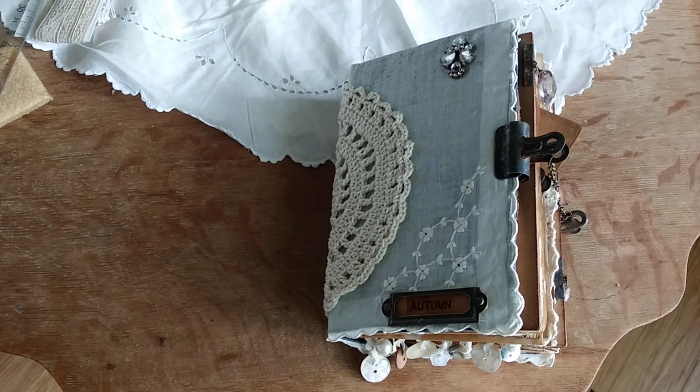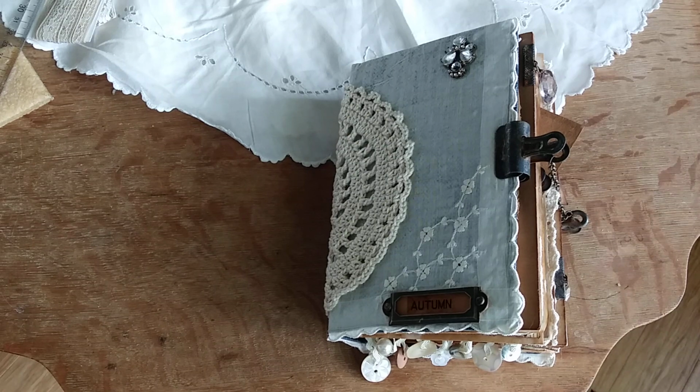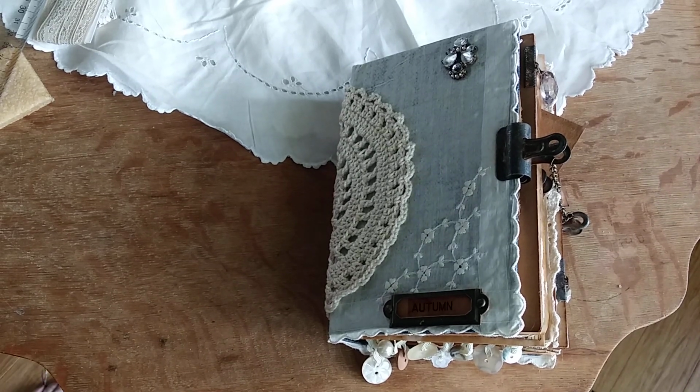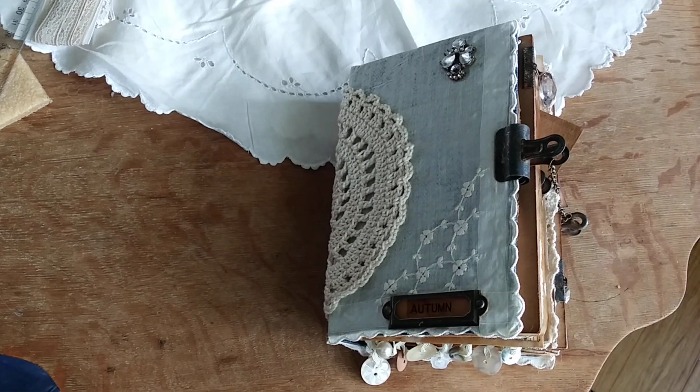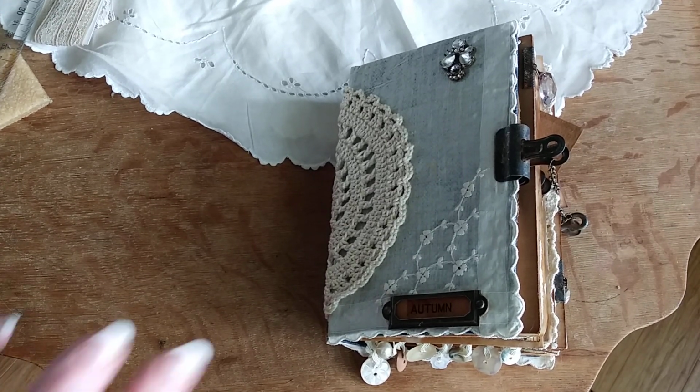Howdy friends, it's Kathy from RustPaperScissors, and I'm here today to go through my latest journal. It is an autumn or Thanksgiving themed journal.